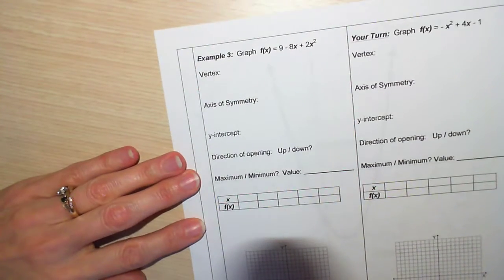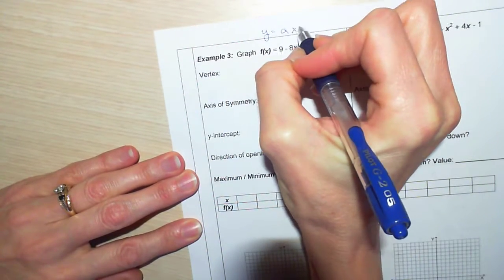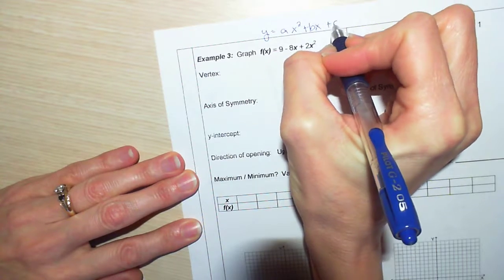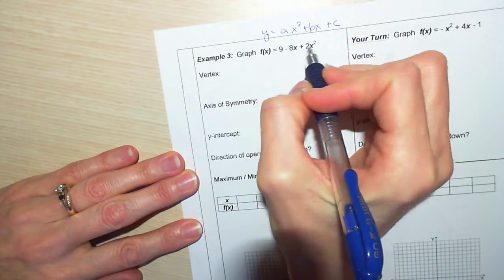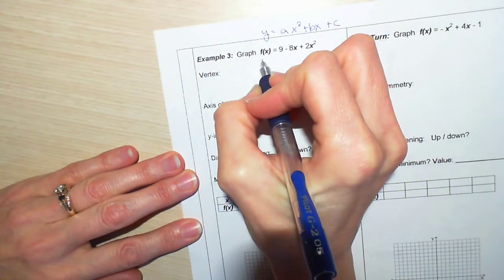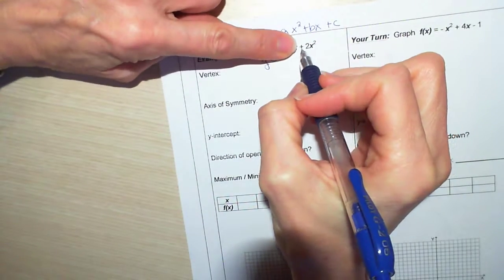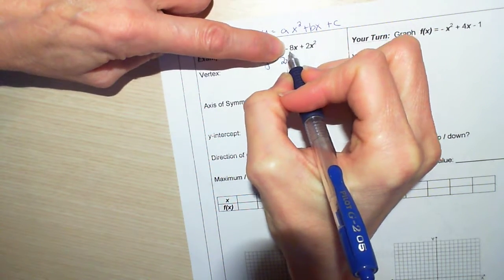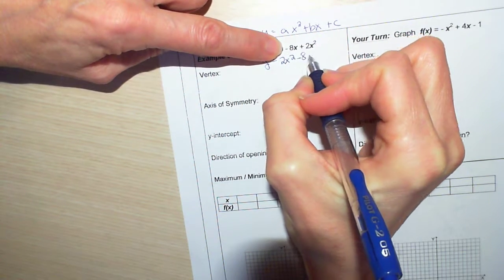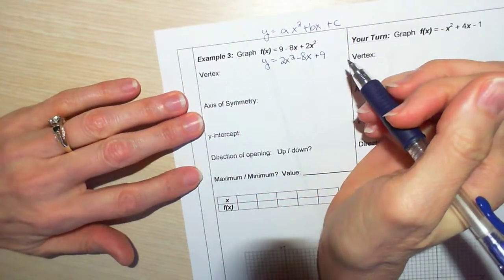Alright, let's look at an example. This is example 3 in your notes. So first thing you notice is that this is not in standard form. Remember, standard form is ax squared plus bx plus c. So the x squared has to come first, then the x term, then the constant term. So first thing I'm going to do is rewrite this as y equals, instead of f of x equals, and I'm going to put it in standard form. So positive 2x squared comes first. The 8x has a negative in front of it, so minus 8x, and the 9 is positive, so plus 9. Now I'm in standard form.